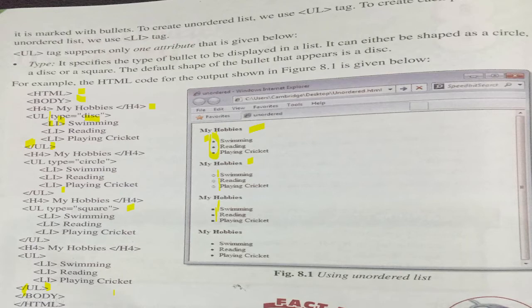It's like a bullet type. This is the default type if you don't write any type in the UL tag. A bullet type will be created. A bullet type of list.